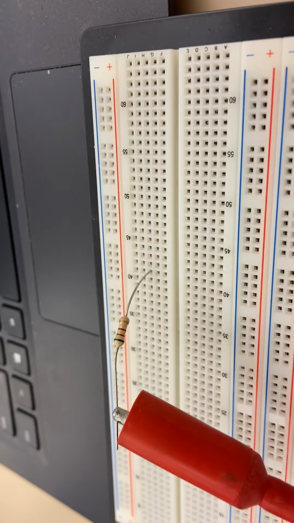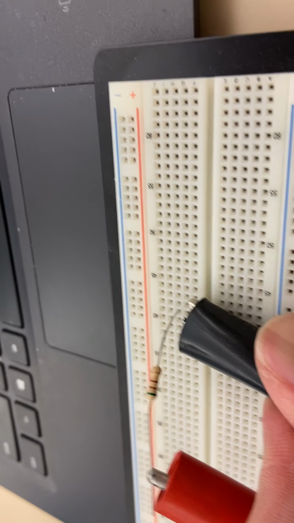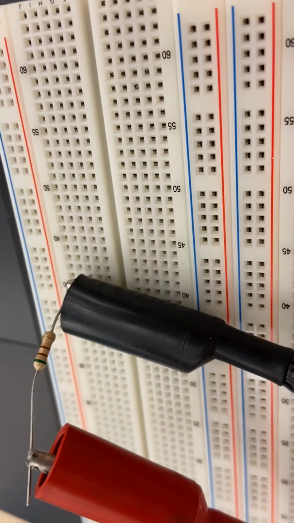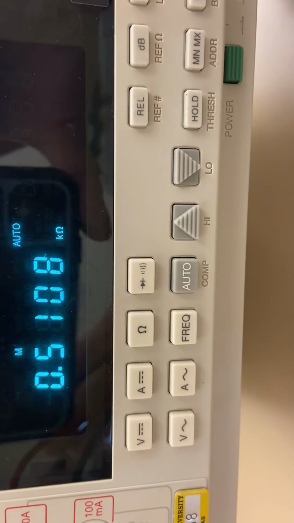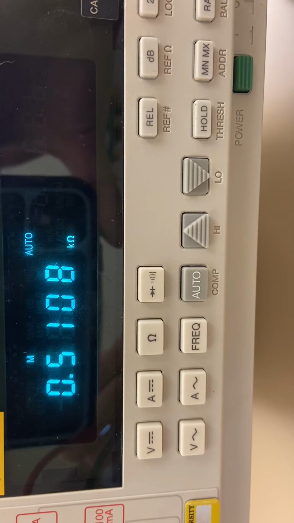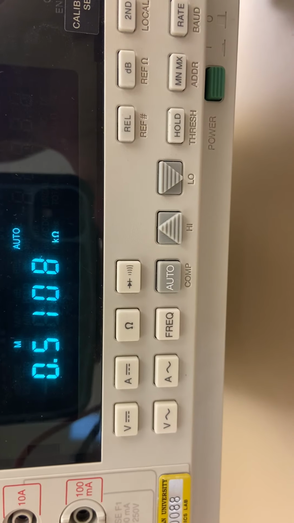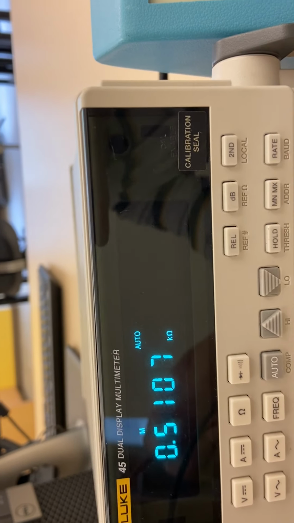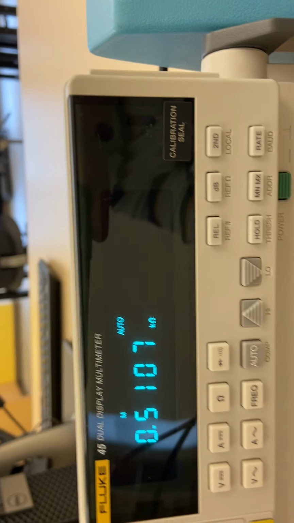This is the first terminal, and here is the second terminal. Now I connected the two terminals here, and the measurement that we read here is 510, in kilo ohm. So this is exactly the same scale, the same value that we got.